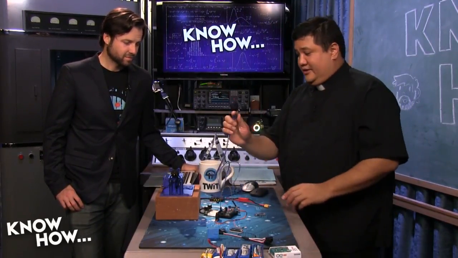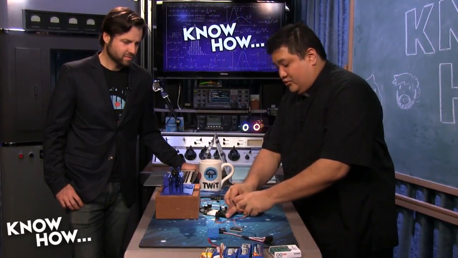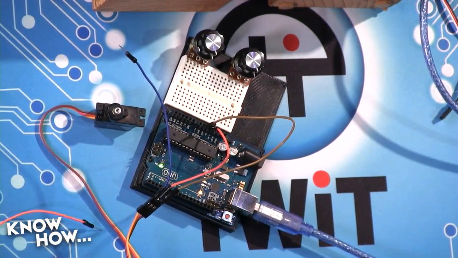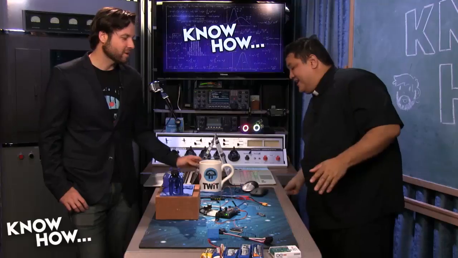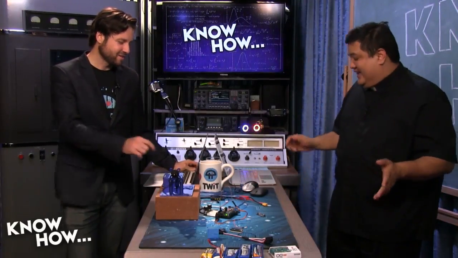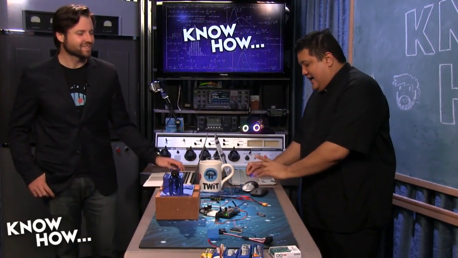Now, I need to get this connected to my computer. So I've got this little cord right here. And hopefully this works because we had to reset this right before the episode. What could possibly go wrong? A live demo on this set? Yeah, nothing, right? Nothing.